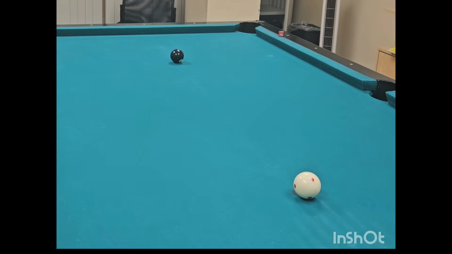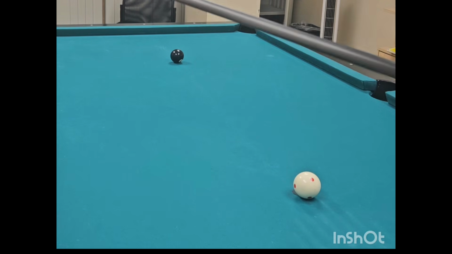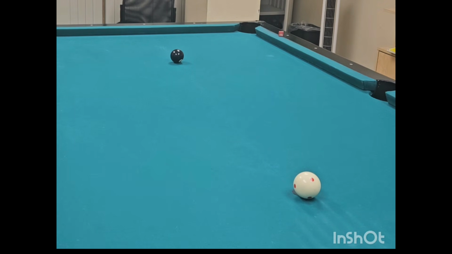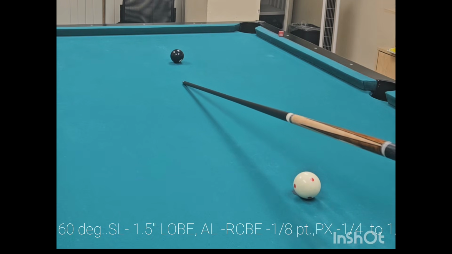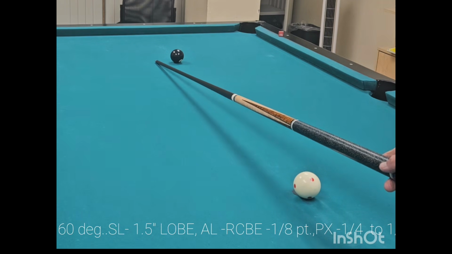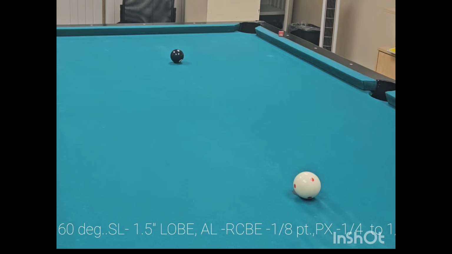So this is pretty deep because it looks like both balls are on the spots, foot spot and head spot. So you've got a 60-degree perception. The sight line on this is actually 1.5 inches away from the ball. I'm pointing to it right there, about there. That's your position line. In other words, that's your sight line. Your aim line is going to be right cue ball edge to A. And your PX is a quarter of the cue ball to the object ball edge. So just look at it to the edge.